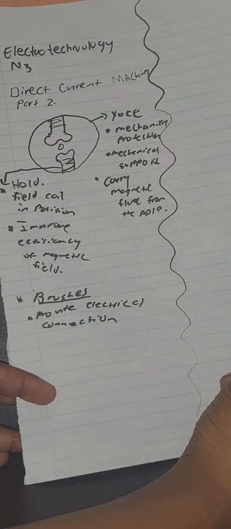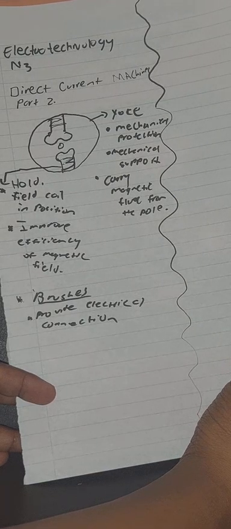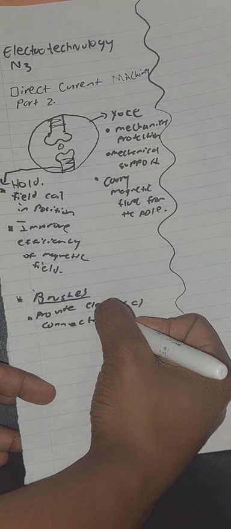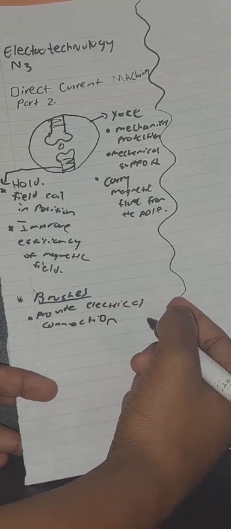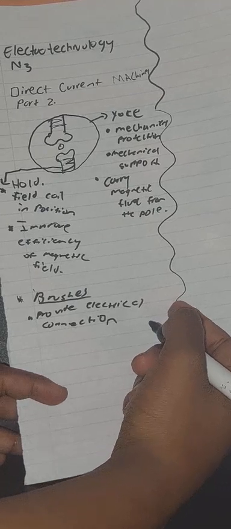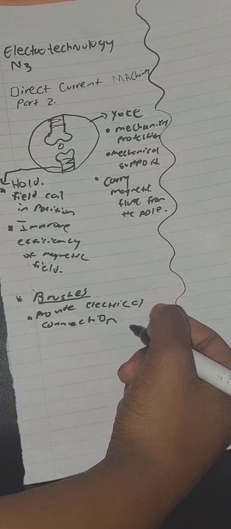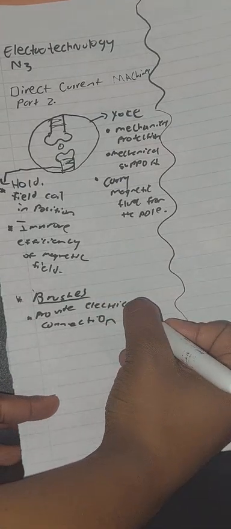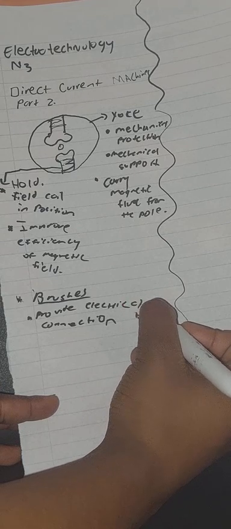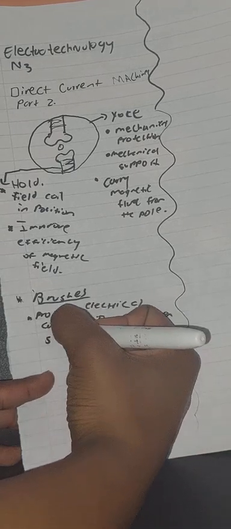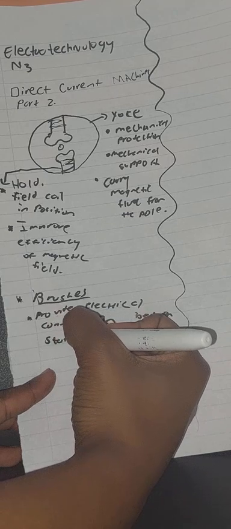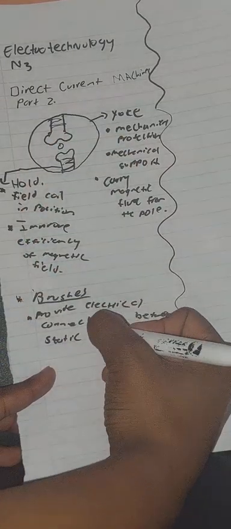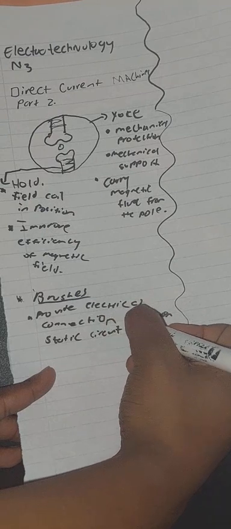Just go to lesson 1, part 1 to know about the functions. It is to provide electrical connection between the static part, the part that doesn't move, the static circuit, to the commutator.